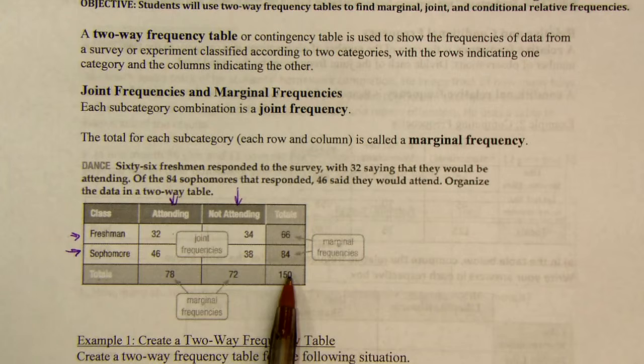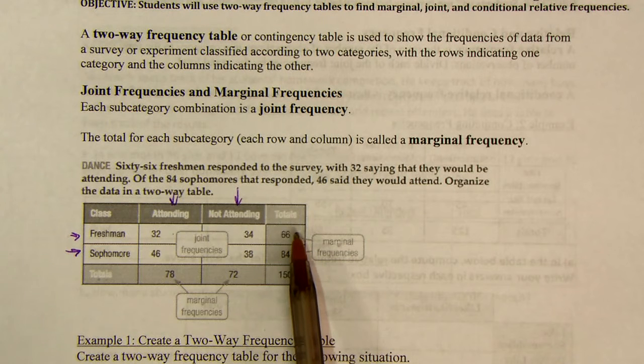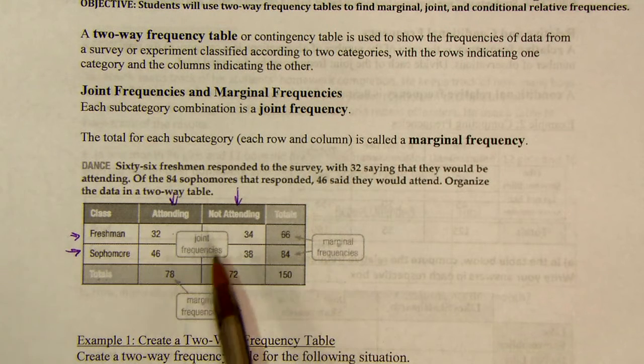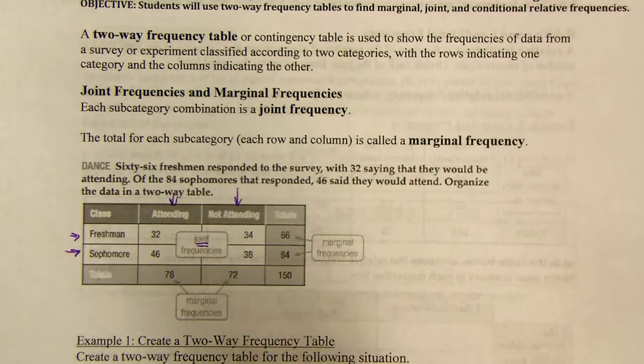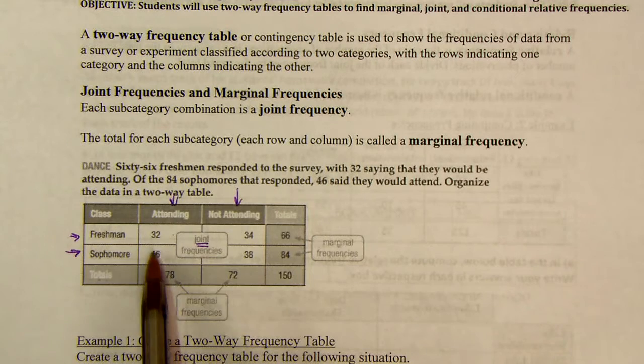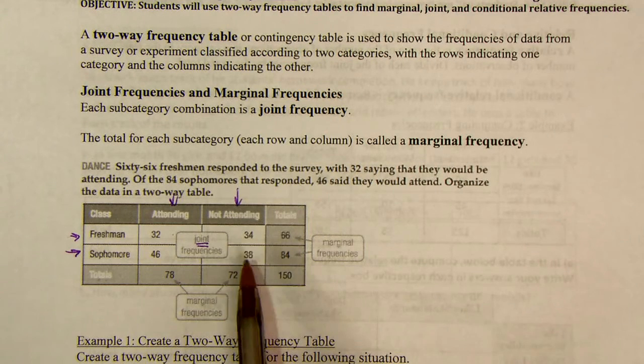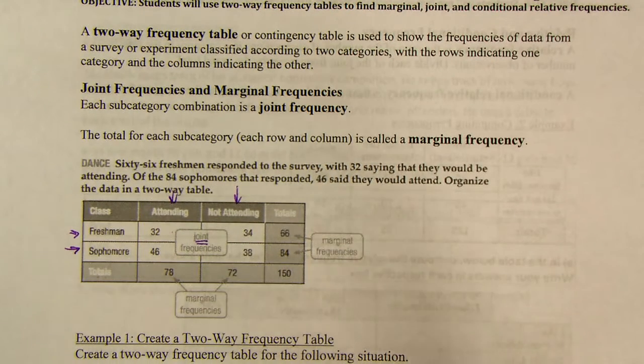And then these are joint frequencies. Joint because this is relating the two options. So this is freshman and attending, this is sophomore and attending, this is freshman not attending, sophomore not attending. So it's how the two are related. They're joined. And so we're going to just create a couple of these.